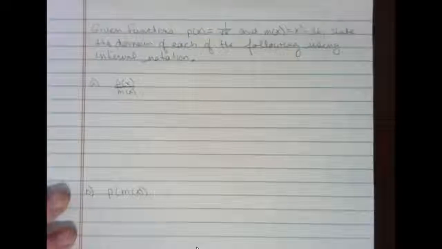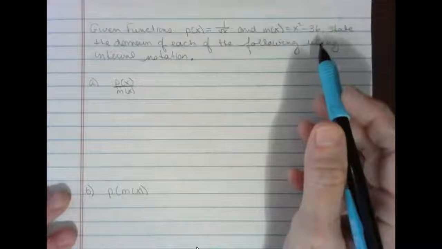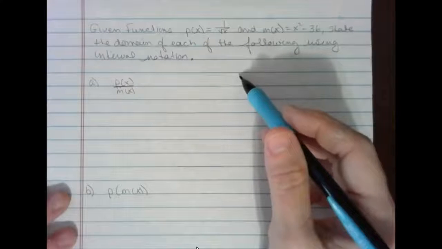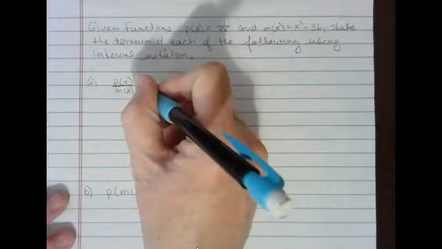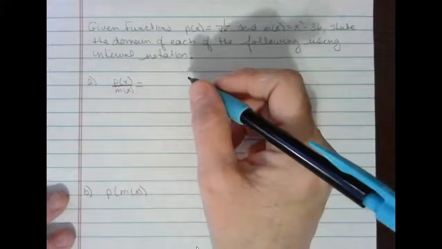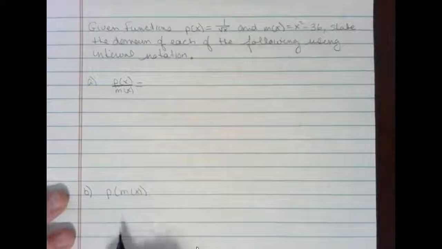Alright, we're given two functions, p of x equals 1 over the square root of x, and m of x equals x squared minus 36. We're asked to state the domain of each of the following using interval notation. So, we're going to do p of x divided by m of x, and then we're going to do p of m of x, and then the last one is m of p of x.